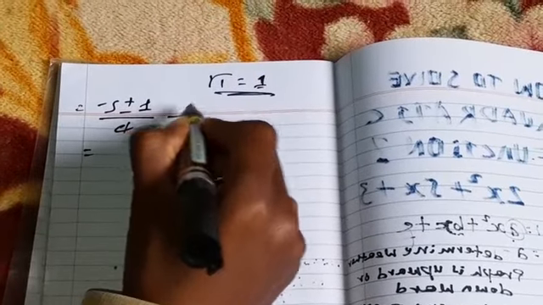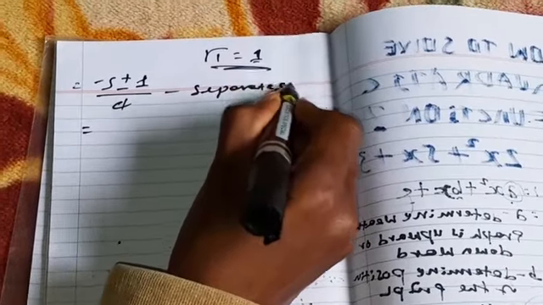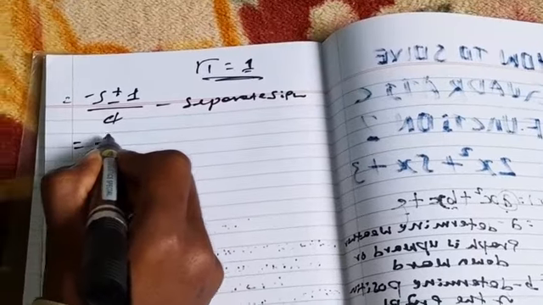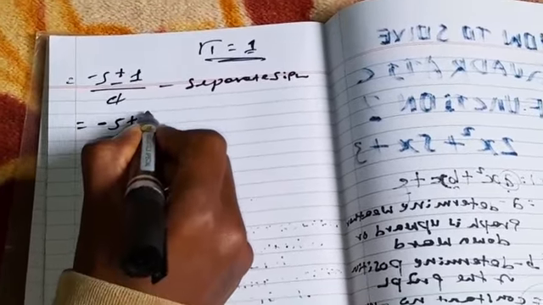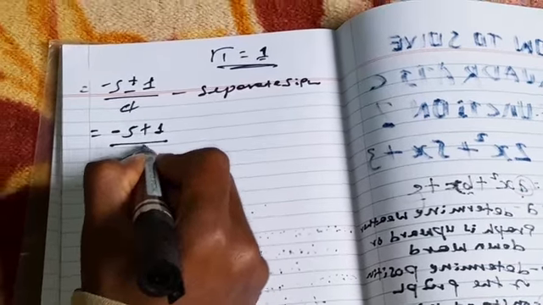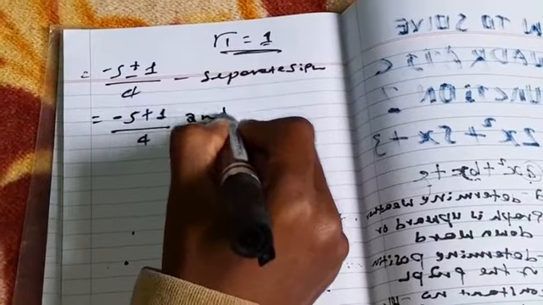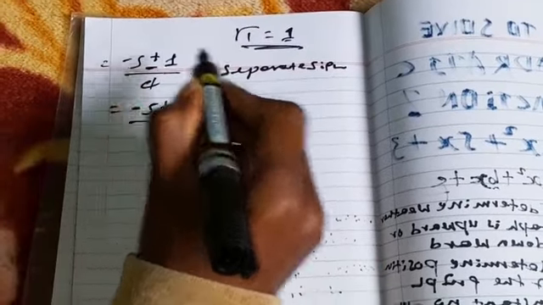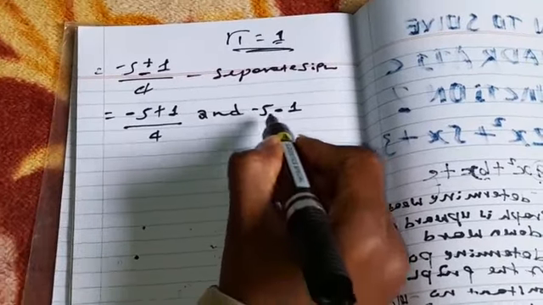Then let's separate the signs, positive and negative. Minus 5, we take the positive 1, over 4, and minus 5, we take the negative 1, over 4.